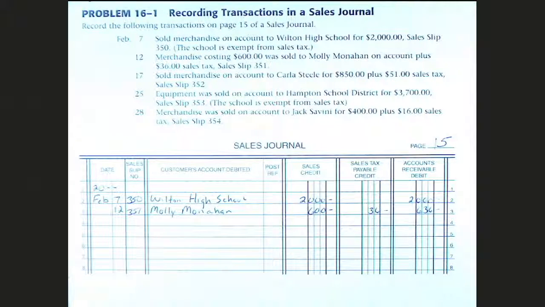Okay, but the bottom line is, because this is equipment, this cannot be recorded in the sales journal. It would go in the general journal. Yes, general journal, or one of the options that we have, which you can see in the front of your study guide, called a cash receipts journal. If this was a cash transaction, then it could go in the cash receipts journal as receiving cash.